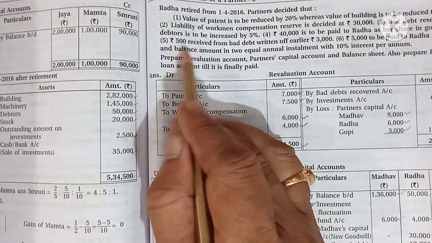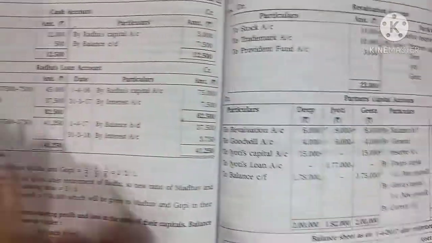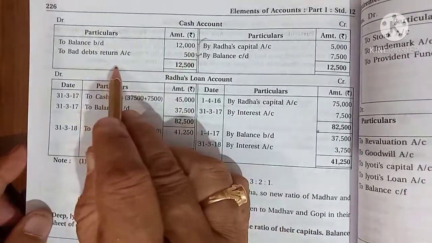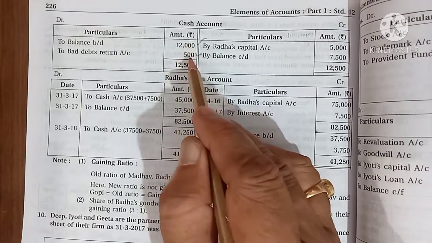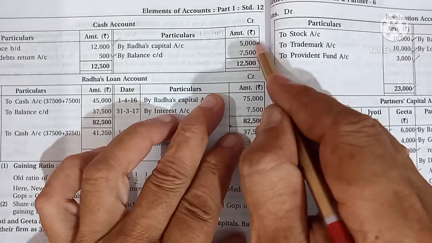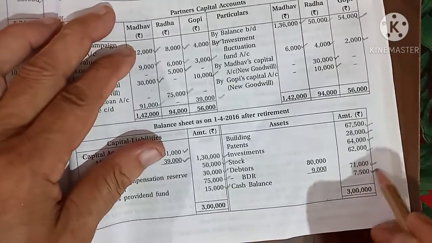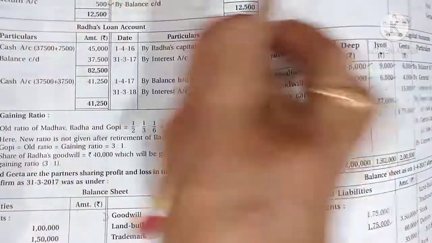Okay, one adjustment, 500 you are getting in cash. Here it is given as the fifth adjustment. You are getting 500 cash. So cash account debit to bad debt recovered account. So you are having cash beginning 12 plus 5, 12,500. Out of that you have given Radha 5,000 cash, so your cash balance will be 7,500. So this is the 7,500 cash balance here. So you are getting 3 lakh. Understand? And this part no need to do.